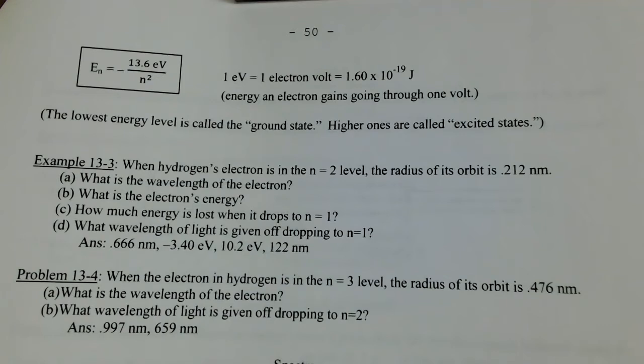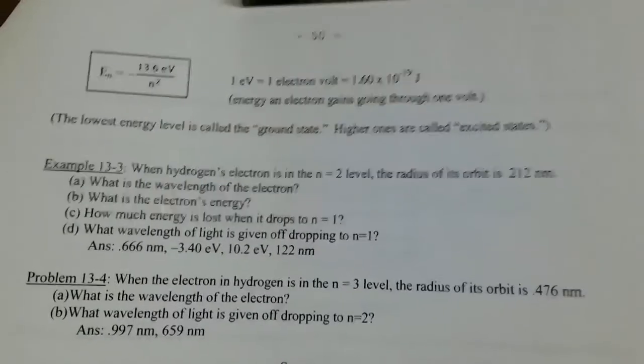And part A, what's the wavelength of the electron? I'm going to find that by using the condition on the bottom of the previous page, where it says the circumference of the orbit has to be a whole number of wavelengths. N, the quantum number, is how many wavelengths. So, well, I should just start writing it out.